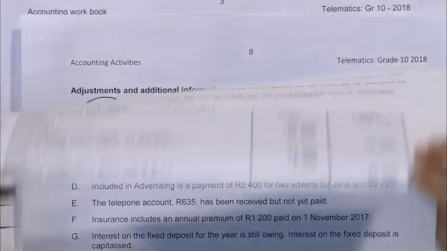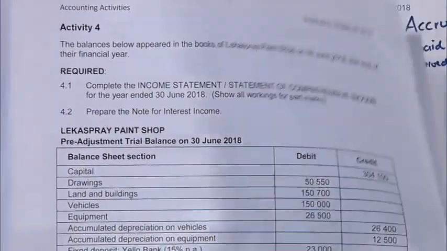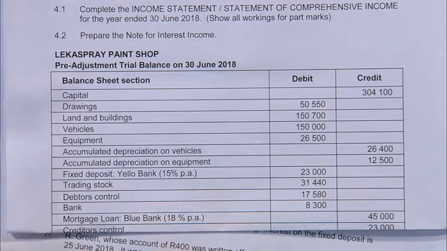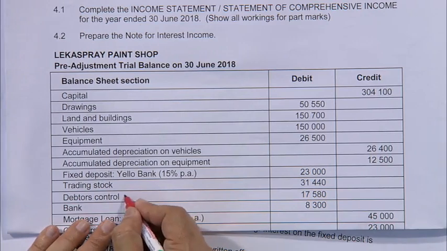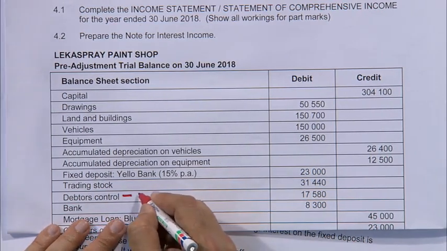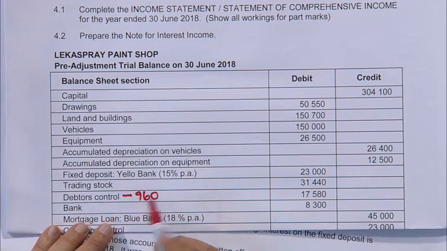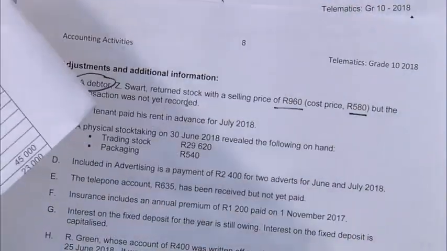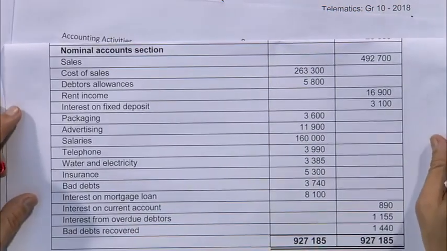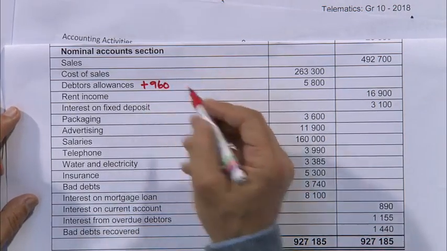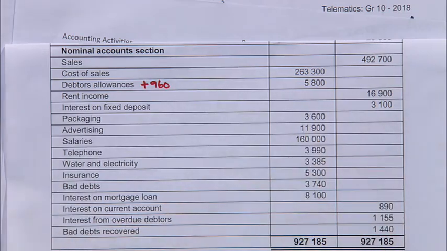So when you take your trial balance, debtors control will appear in the balance sheet section, and the debtor is going to owe you less, which means we'll have to minus 960 from the debtor's balance, and also you have to add 960 to the debtor's allowance balance, which means your debtor's allowance is increasing and the amount that the debtor is owing you is decreasing.